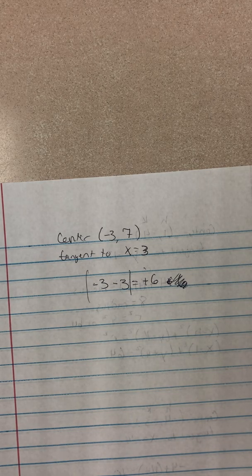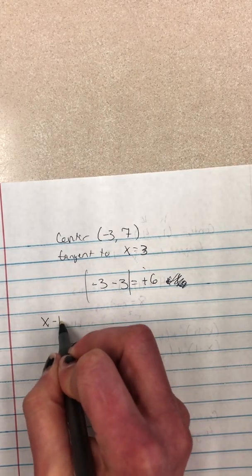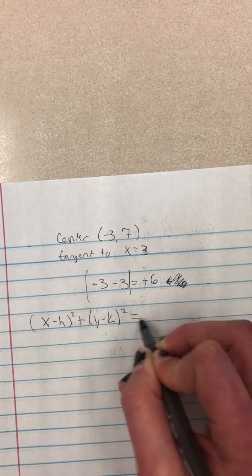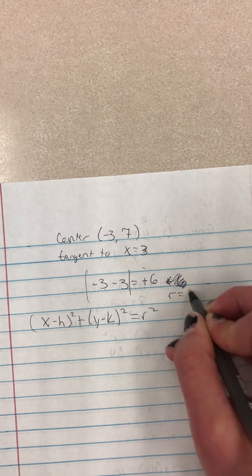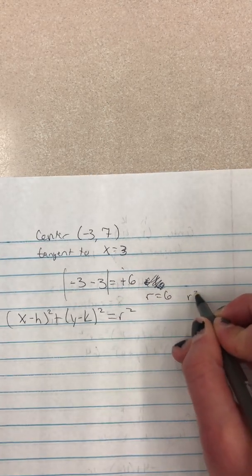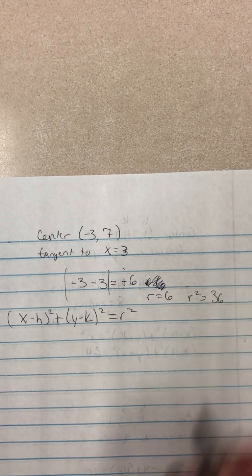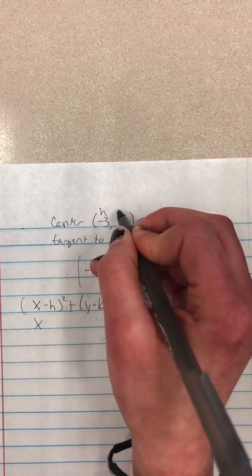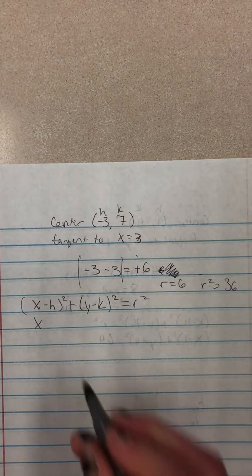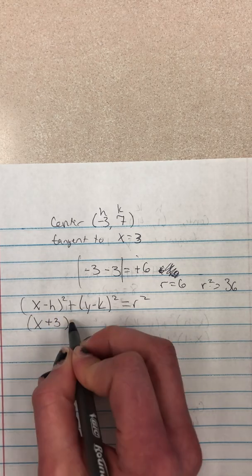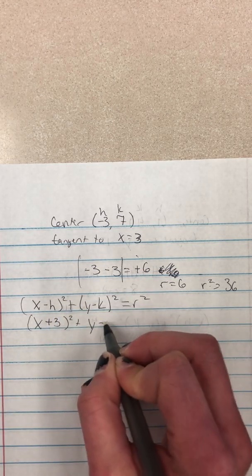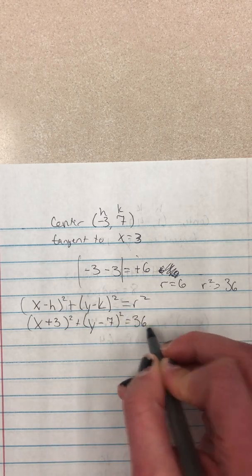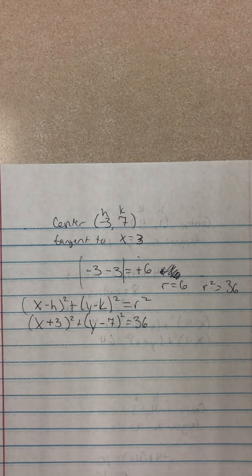We are going to plug this into our formula. X minus h, quantity squared, plus y minus k, quantity squared equals r squared. Our r is equal to 6. If we square that, 6 times 6 is 36. Okay? So x minus h. Well, our h is already negative, so we're going to change the sign. And y minus k, which is 7. And our radius squared is 36. And that is our last equation.